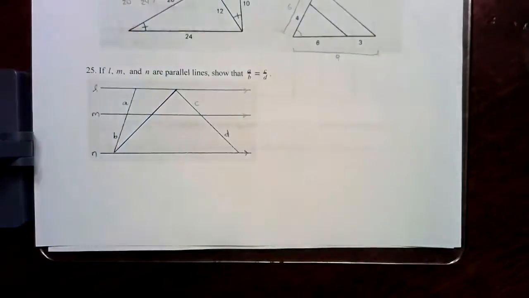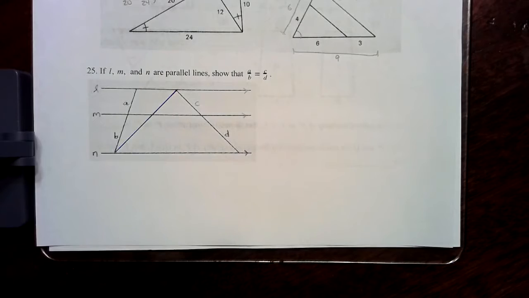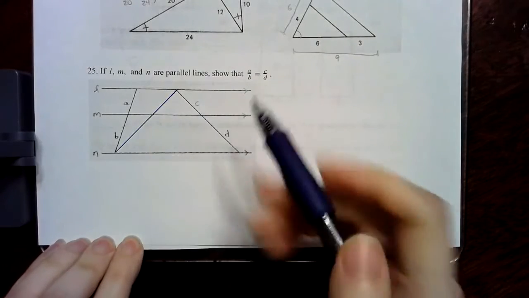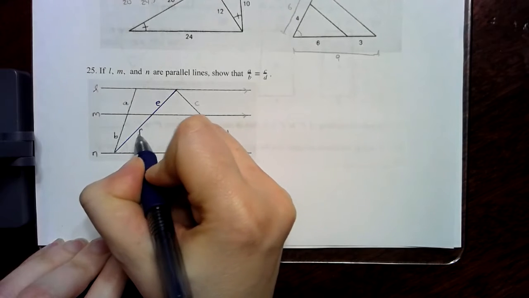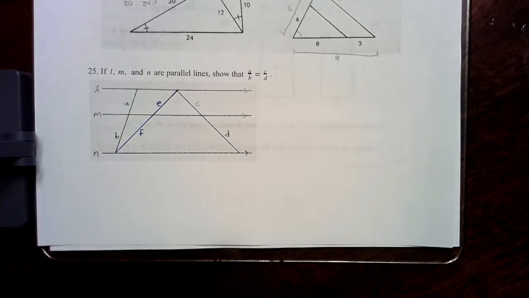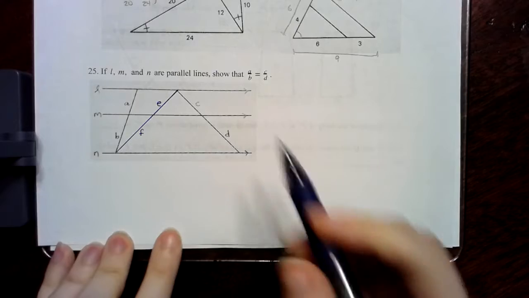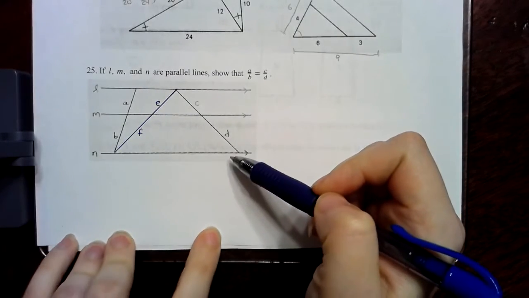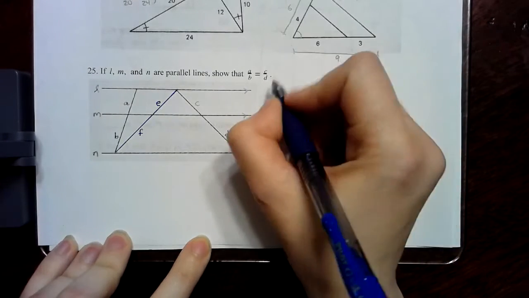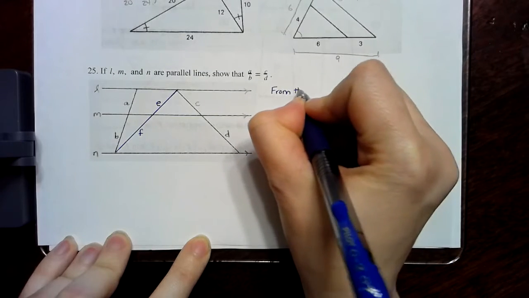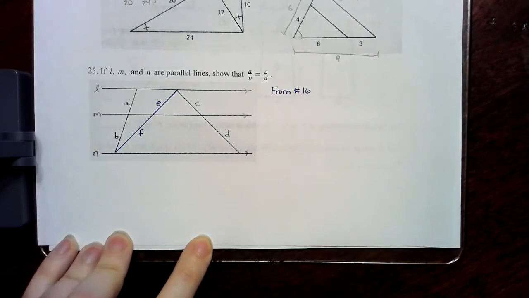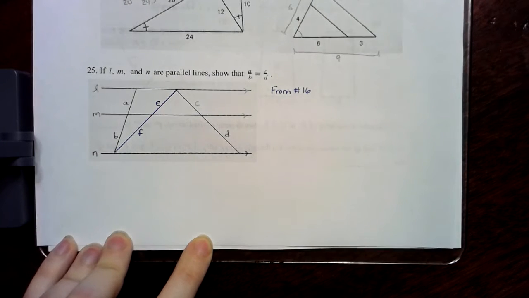I'm going to use it by drawing in an extra line. So I have AB, CD, and I'm going to have E and F. Because these lines are parallel, we can go back to what we learned in number 16.